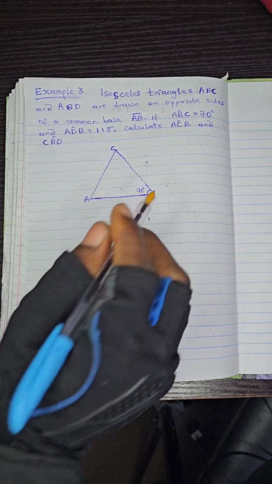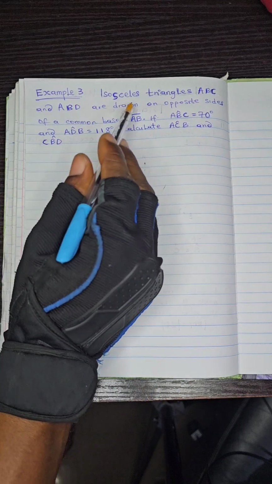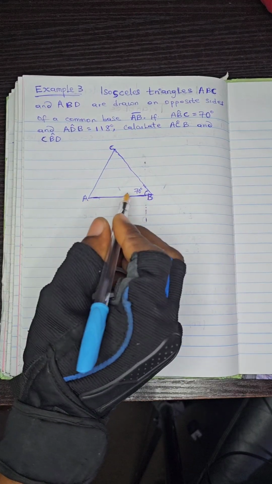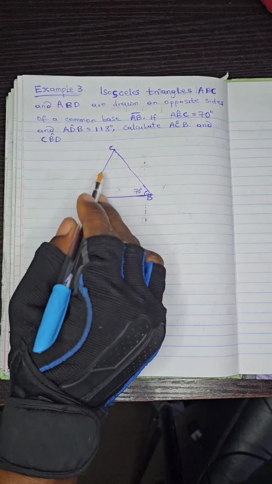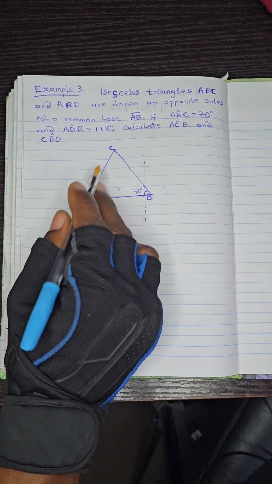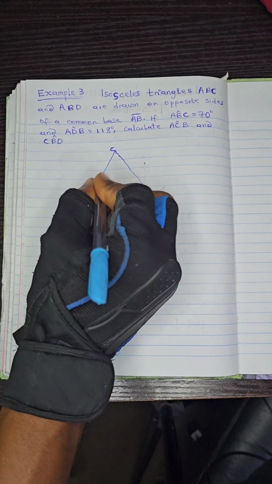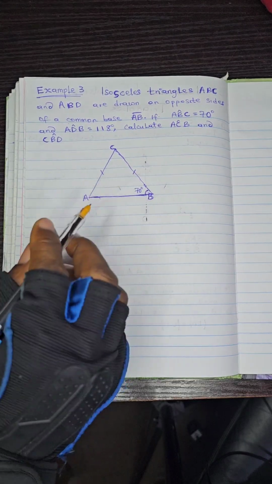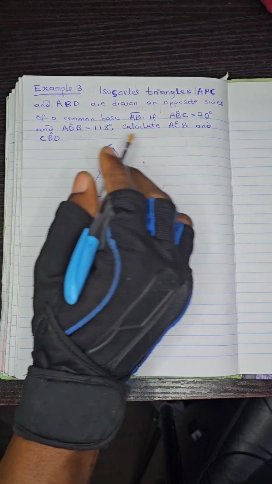And remember, how do you know which side is equal? Remember what they said. They are drawn on a what? Common base, meaning this is the base. And remember what we said about base. Base is where the two equal lines meet. The third side is where the two equal sides meet. So we can comfortably say these are the sides that are equal.